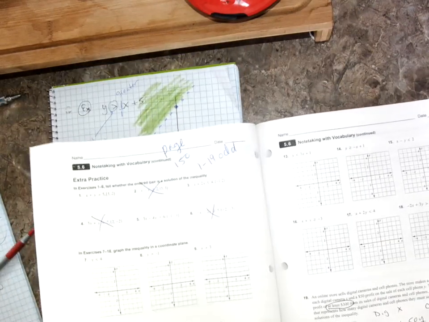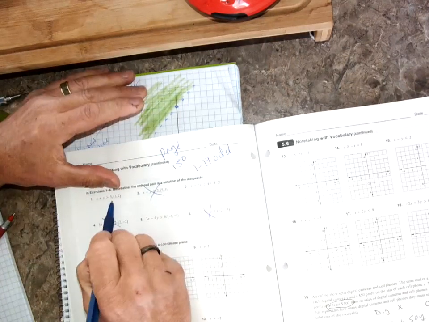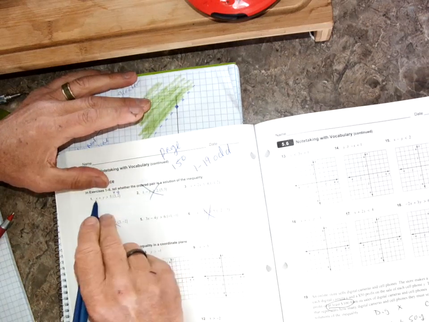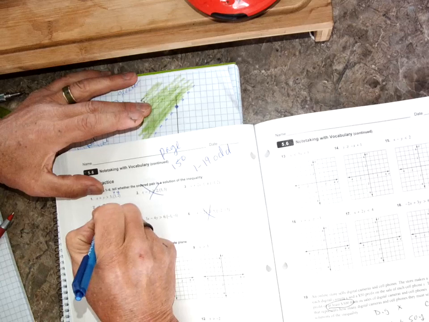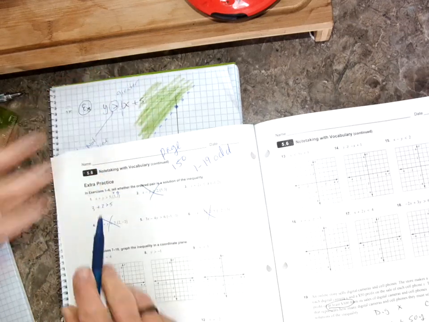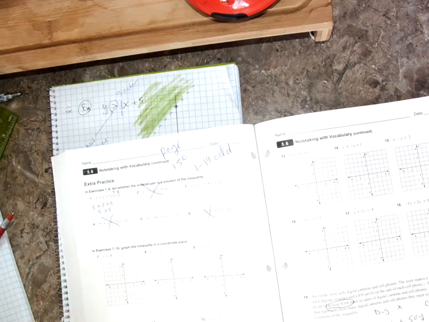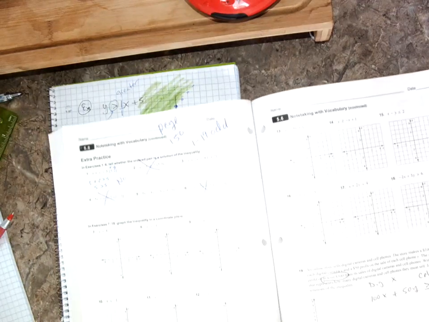Now, if we look at the first problem, you don't need to graph. You just plug it in. There's my x value, there's my y value. I'll plug the 3 in for there, I'll plug the 2 in for there. Is 5 greater than 5? No. It's equal to, but not greater than, so that's a no. See how that works?